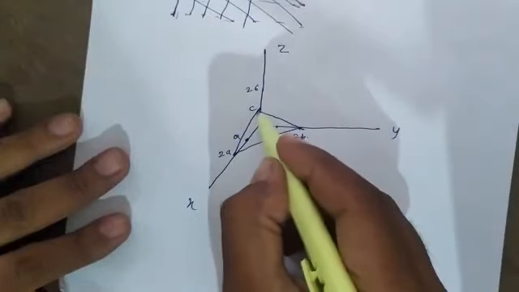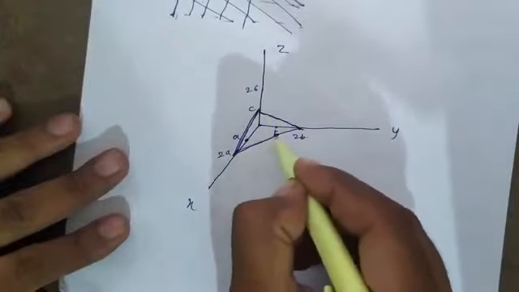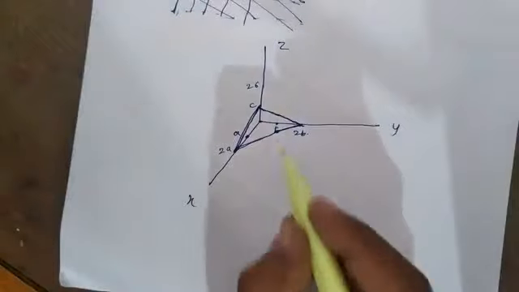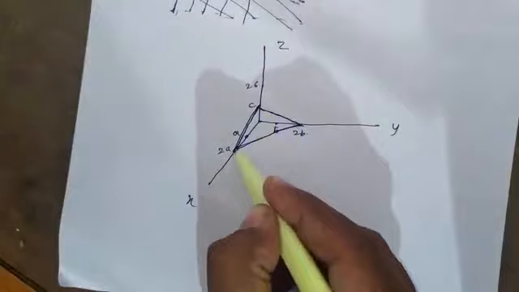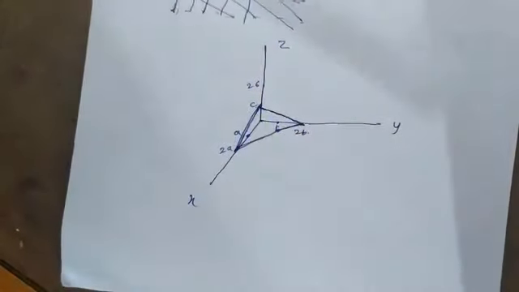Now consider this is the plane. Now in this plane, the lattice point is along the x-axis at twice A, along the y-axis at twice B, and along the z-axis at only C. Let's consider this is the plane.